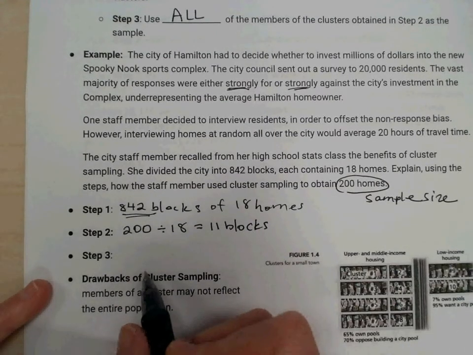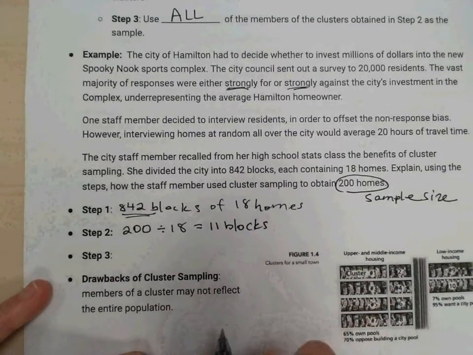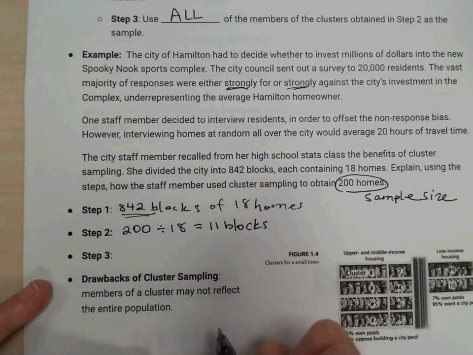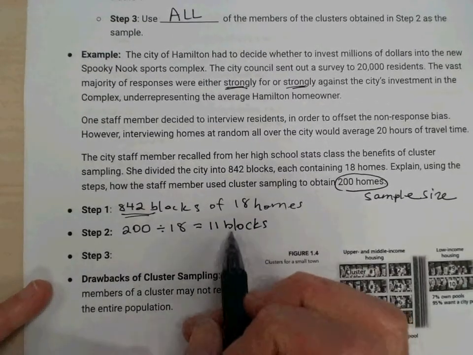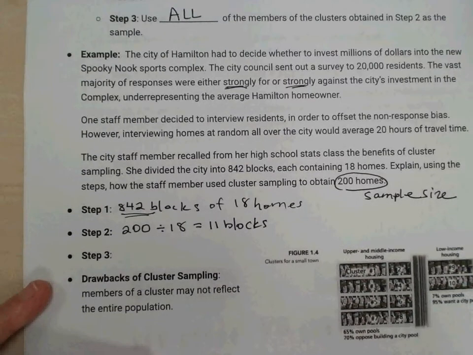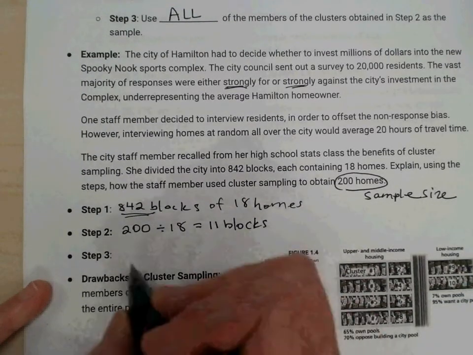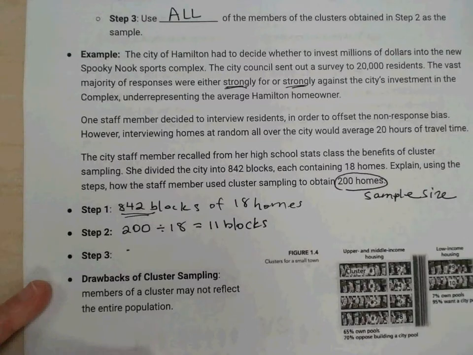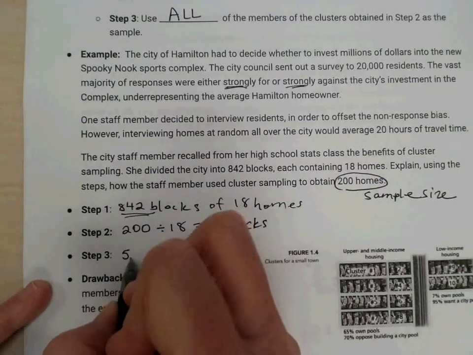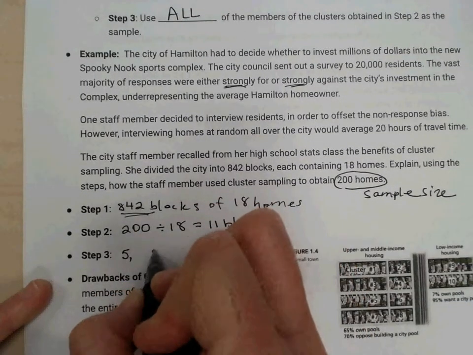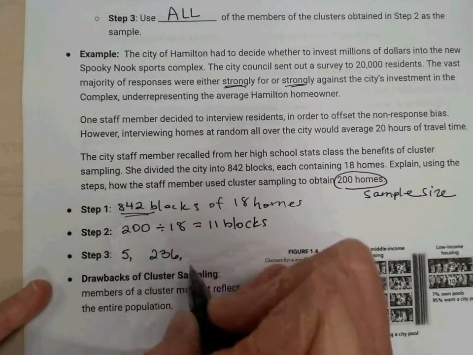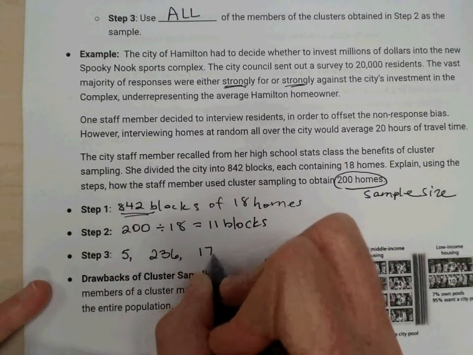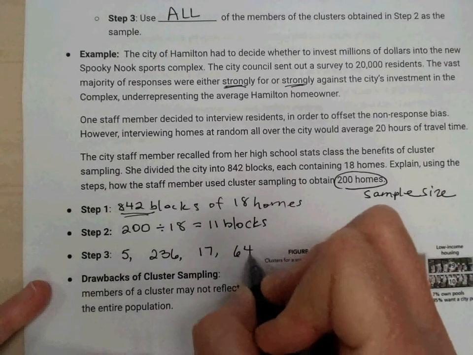And then step 3, use all of the members of clusters obtained in step 2 as the sample. So each one of those blocks, so if I use a random number generator, 842 different blocks, so I might select randomly, we use that random.org website, and it gives you just totally random numbers between the first and last number, not in any particular order.